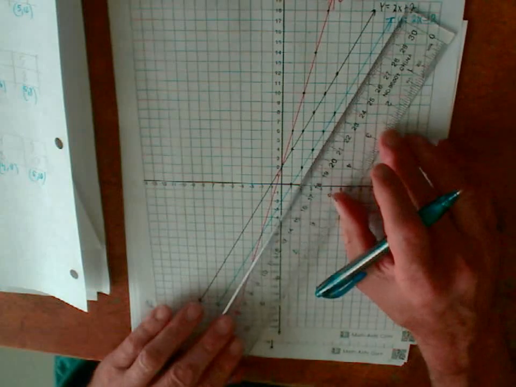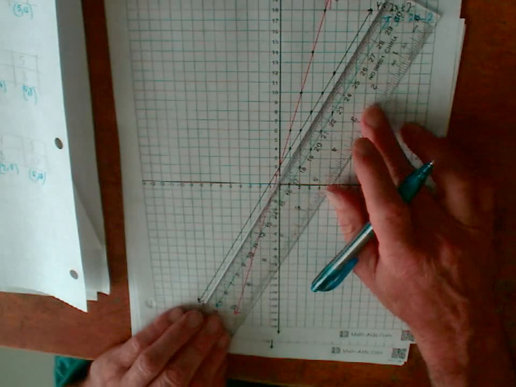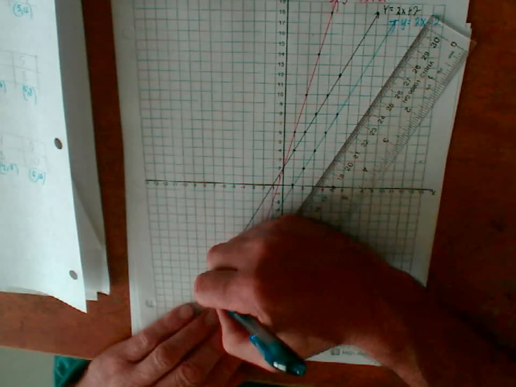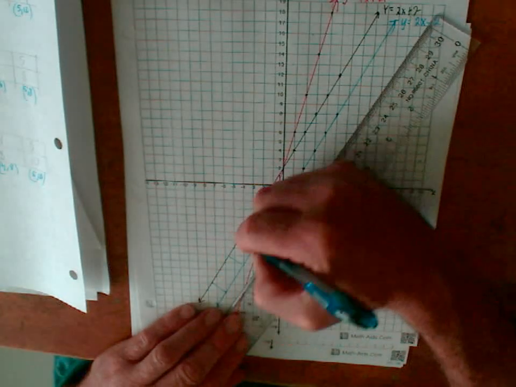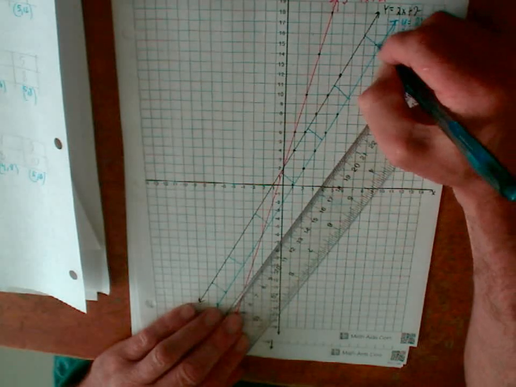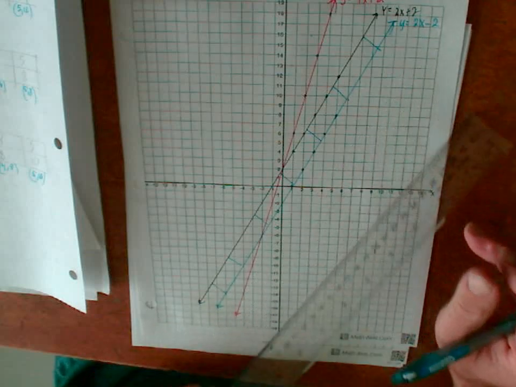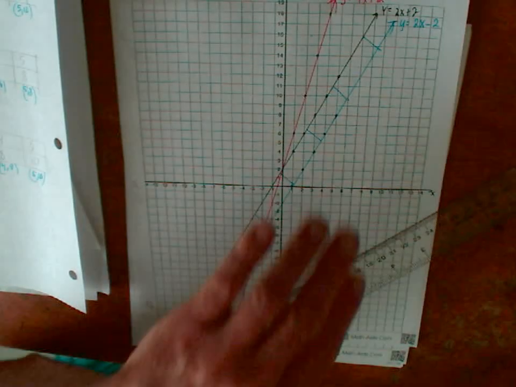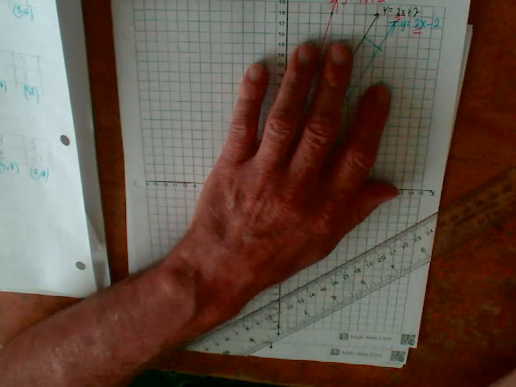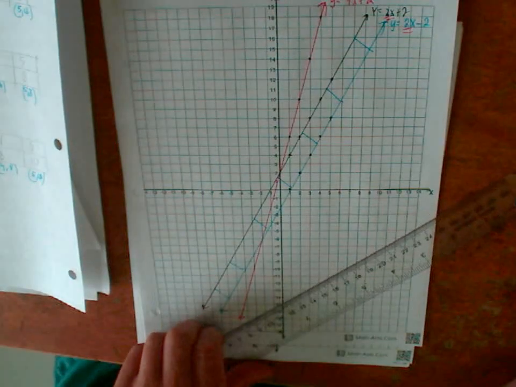What kind of lines do you think I just drew? What are those called? Train tracks, remember? Alright, we could put little train tracks in here. Remember the lines that go on forever and never cross? Those are called parallel lines. And that has everything to do with this. Anyway, we'll talk more about that later. And then we have one more to go.